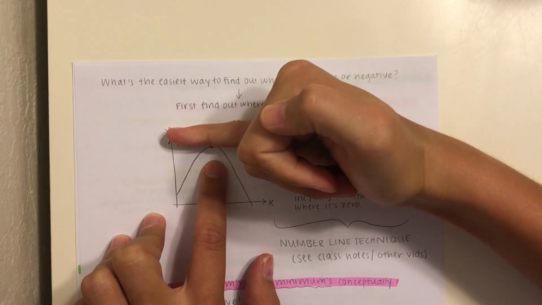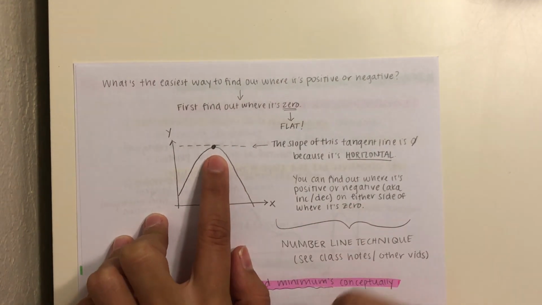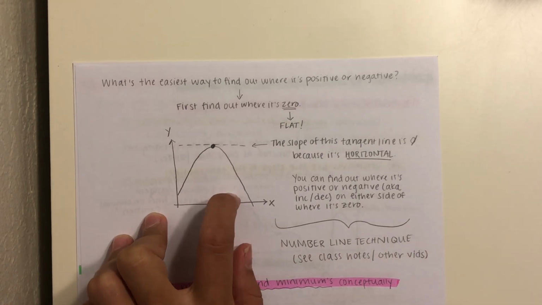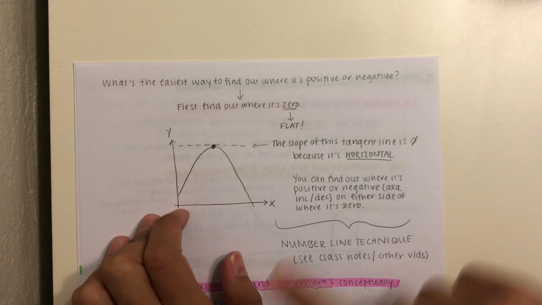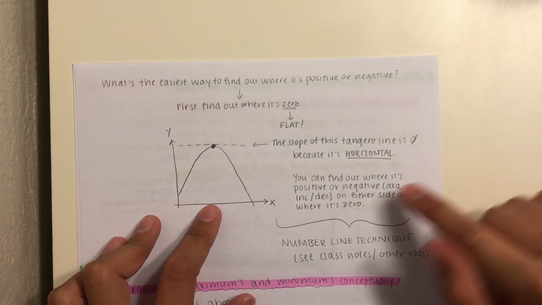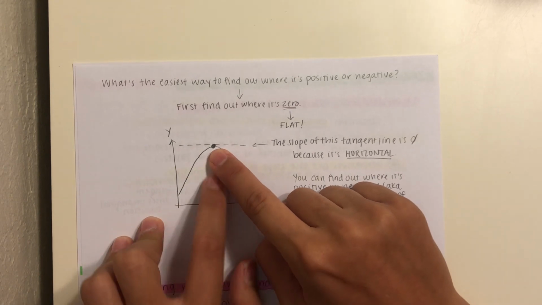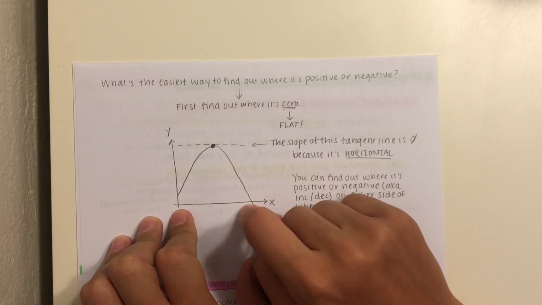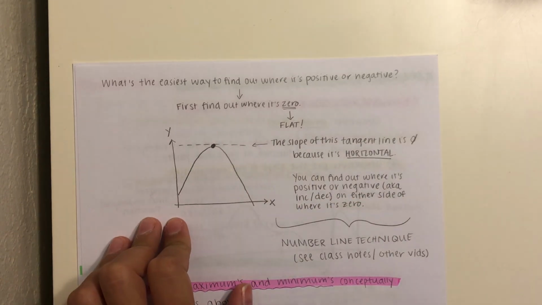And that's where it's horizontal. So that's going to be at the top of a peak, or at the bottom of a peak, or at a little bit of a switch. So we'll talk about that in a second. So you can find where it's positive or negative by finding where it's 0 and looking on either side of that, right? Because it can't be 0 all the way across, or it would be a straight line.